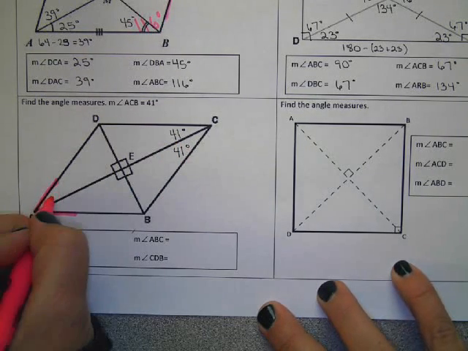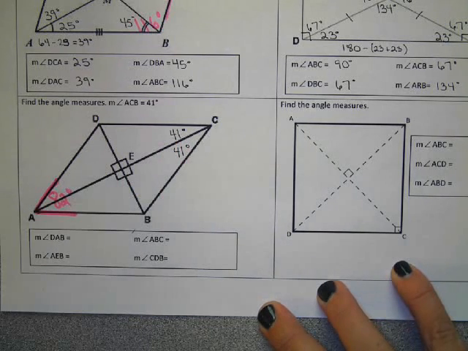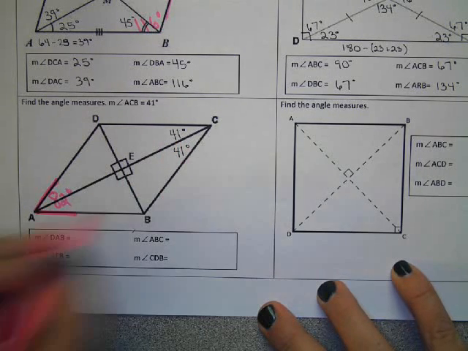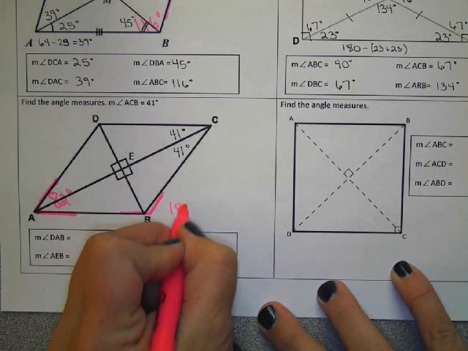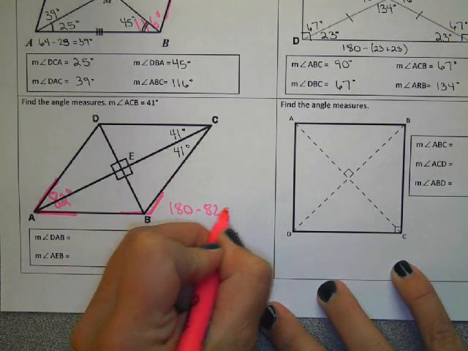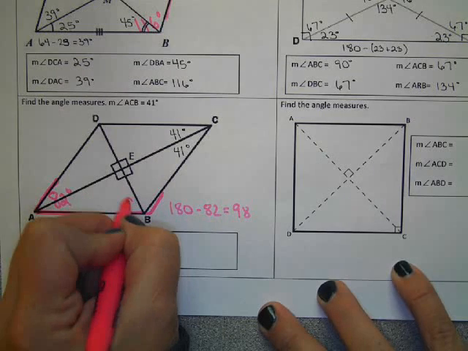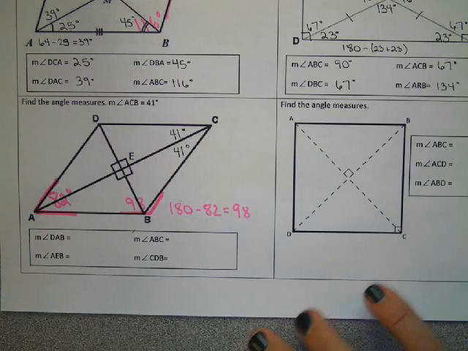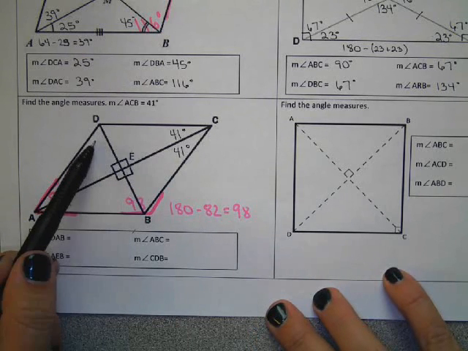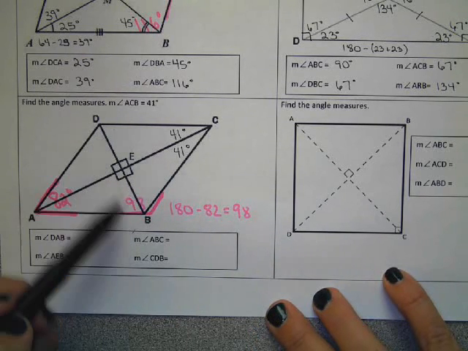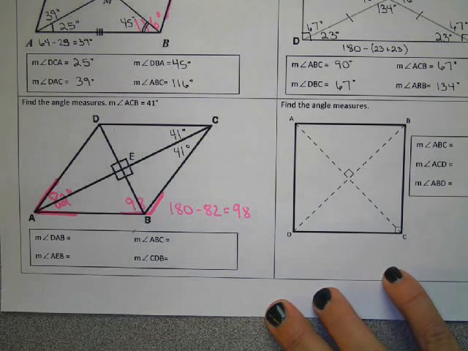And then this angle would equal 180 minus 82, which would be 98 degrees. Since the diagonals bisect the angles, each small piece would be 98 split equally in half. So 98 divided by 2, 49 degrees for each of these, and the same here.